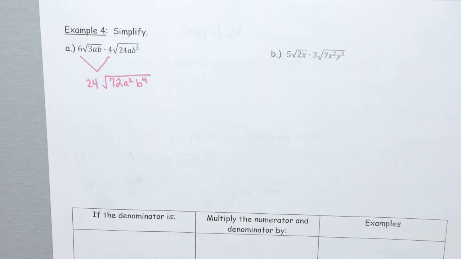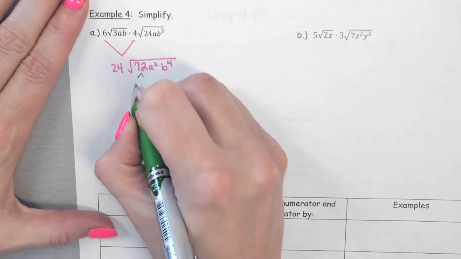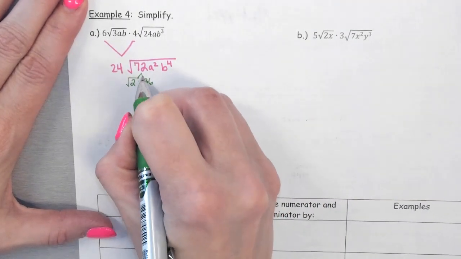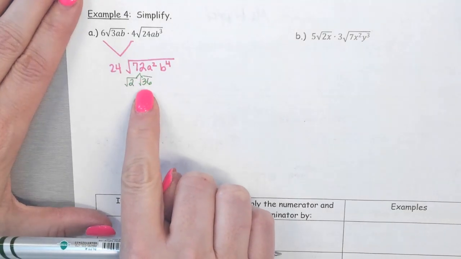Yes, whatever you get on the outside, yes, you will. And when you start to do your factor tree, if you do 2 times 36, you're going to recognize that 36 is a perfect square, right?